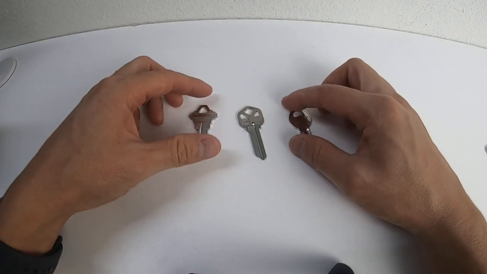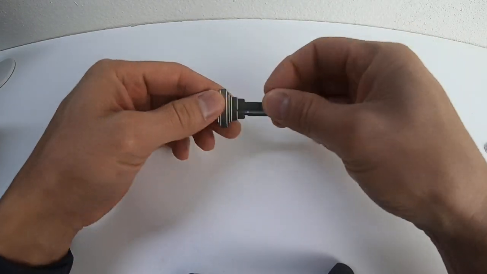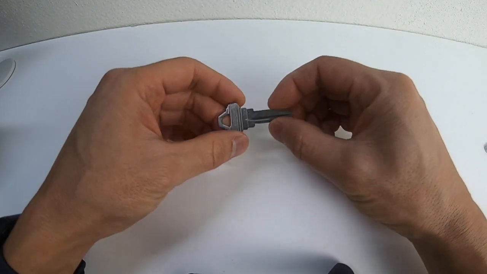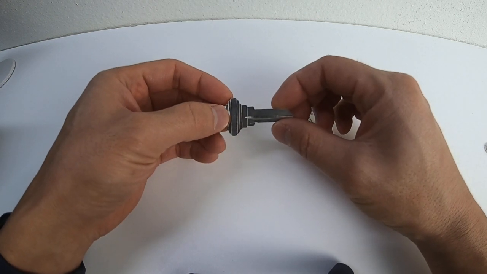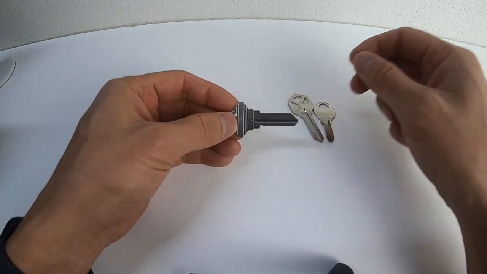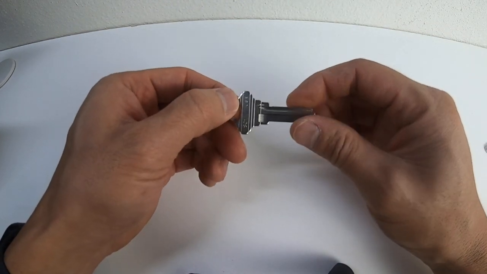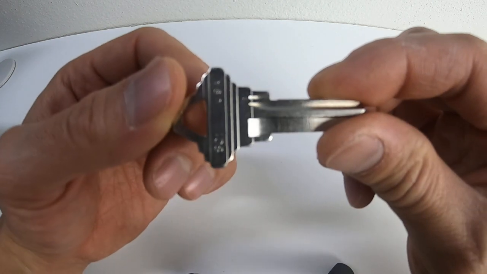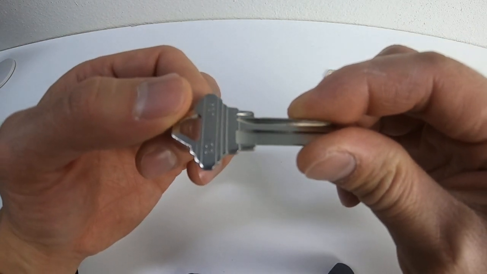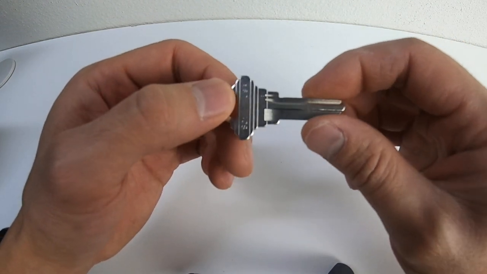Okay, so let's first talk about the anatomy of a key. Just so the naming, so you know what part is what. So if I'm ever referring to a certain thing about a key, you'll know what I'm talking about. This key, it probably doesn't matter right now, but this is an SC1 key. It's from Schlage, however you pronounce it.